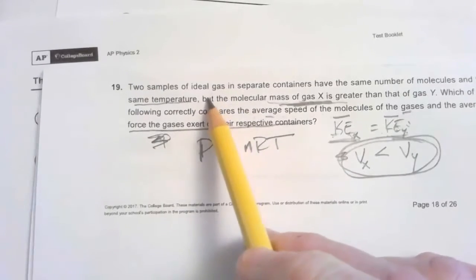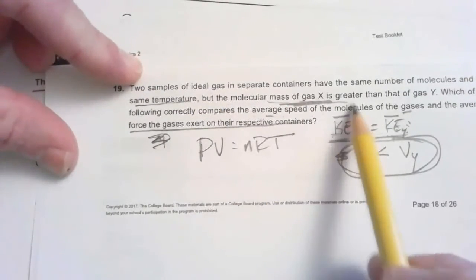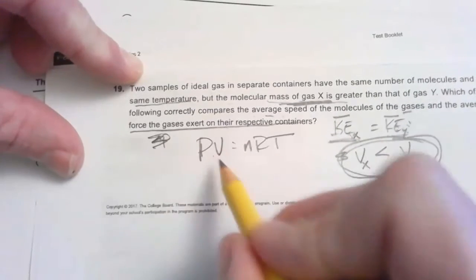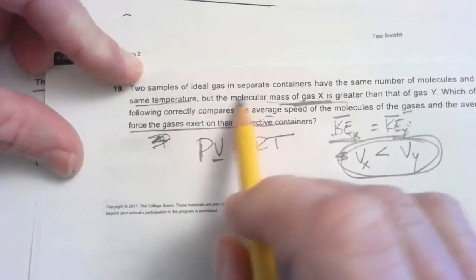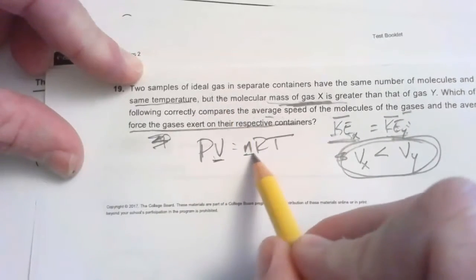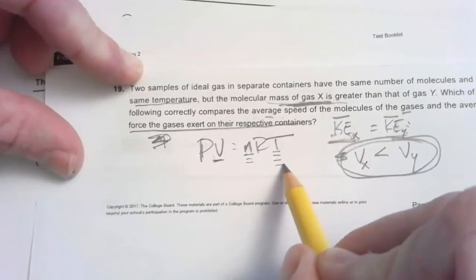Now, two samples in separate containers. The only thing I don't know is whether the volumes are the same or not. That's the only thing that concerns me here, is they don't say the containers are identical. They just say they contain the same number and they're at the same temperature.